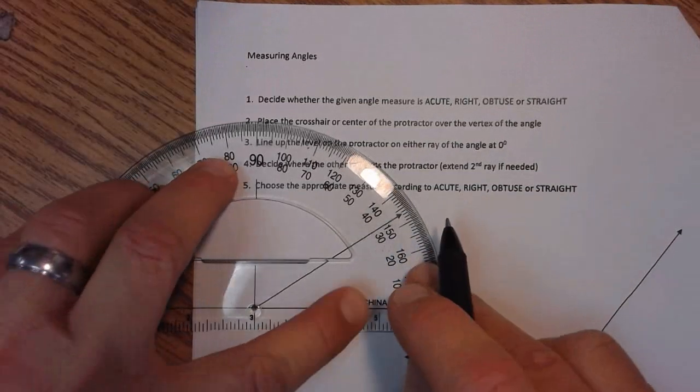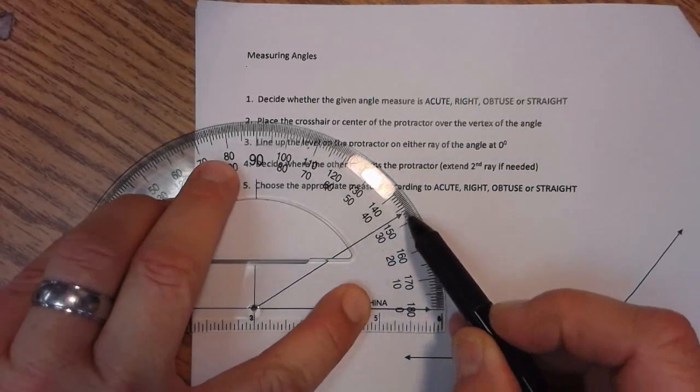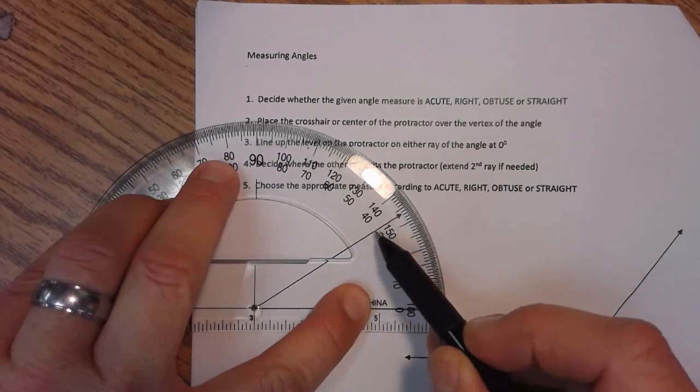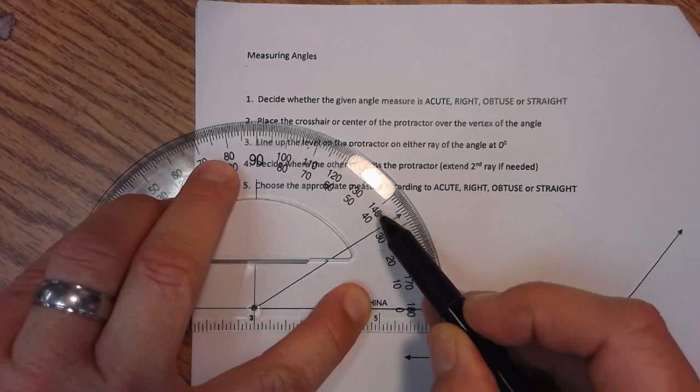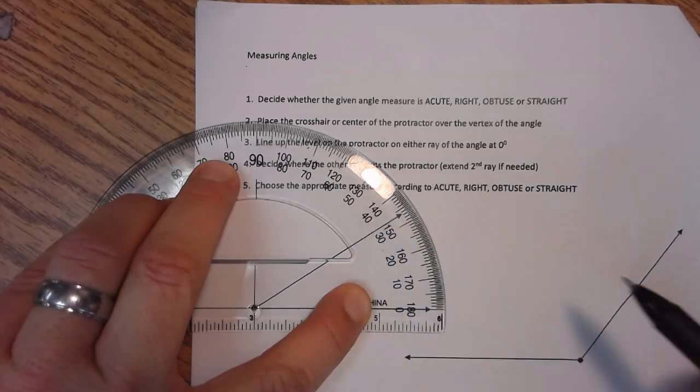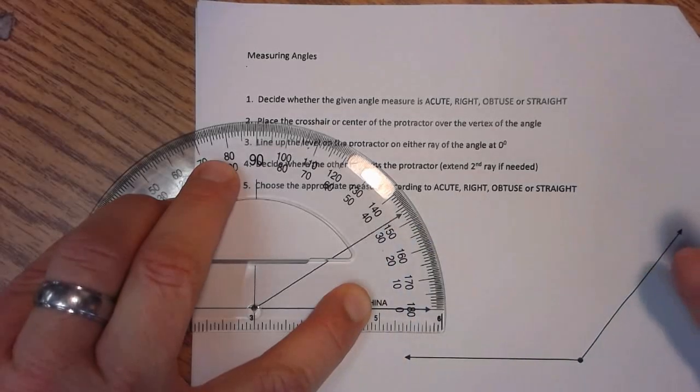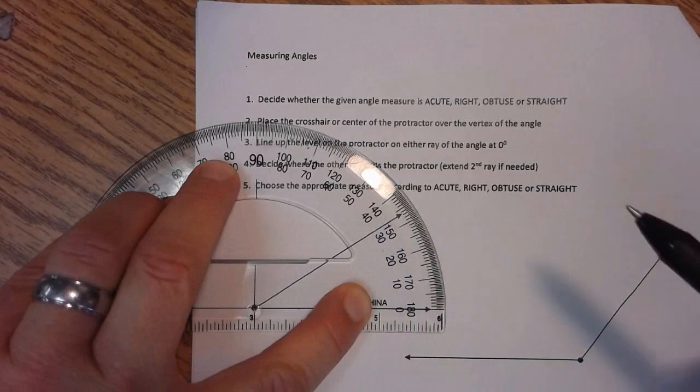Now, if you notice, this second ray would intersect through the protractor if it continued either between the sections 30 and 40 or between the sections 140 and 150. So you've got two options here. And this is where it gets sort of challenging for some students because you don't know which numbers to choose from. Well, that goes back to the first example at the top.